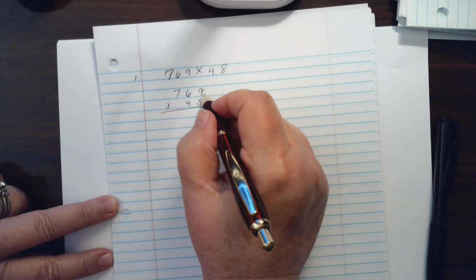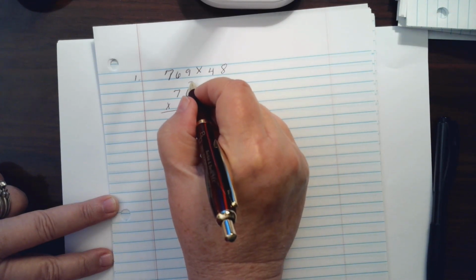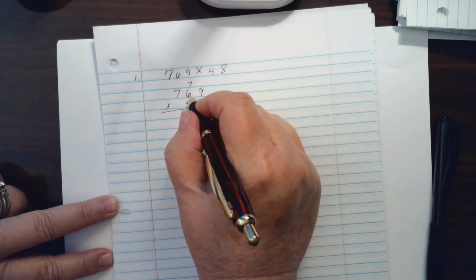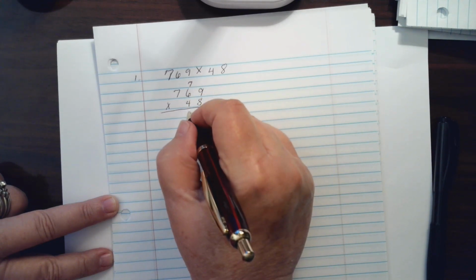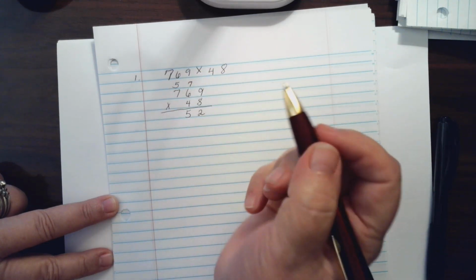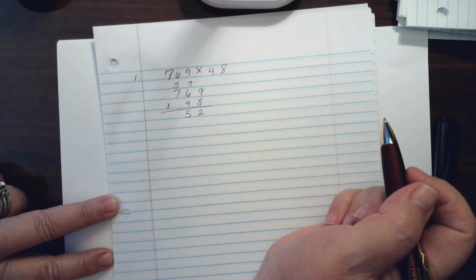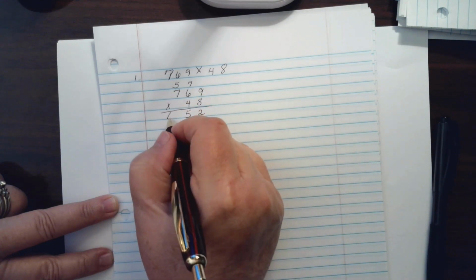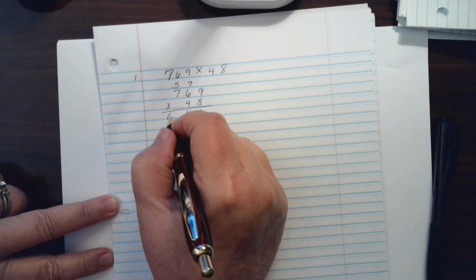If you don't, you need to take time to write them out and do them while you're doing the test. 8 times 9 is 72, so I'm going to put the 2, bring the 7 over to this column, regroup it. 8 times 6 is 48, plus this 7 is 55. So I'm writing the 5 here and bringing this 5, trading it over to the next column. 8 times 7 is 56, and 56 plus 5 is 61.